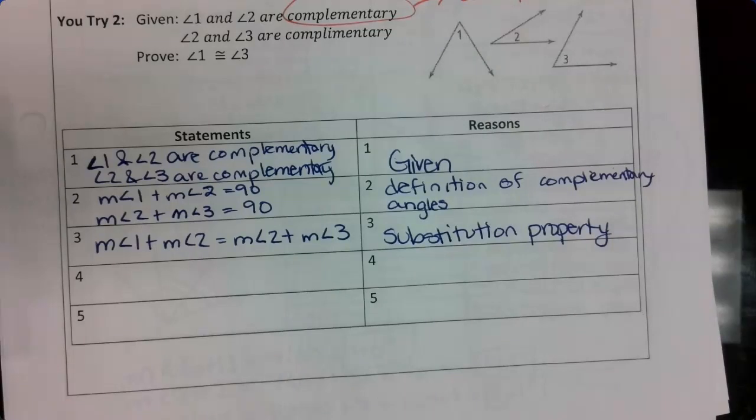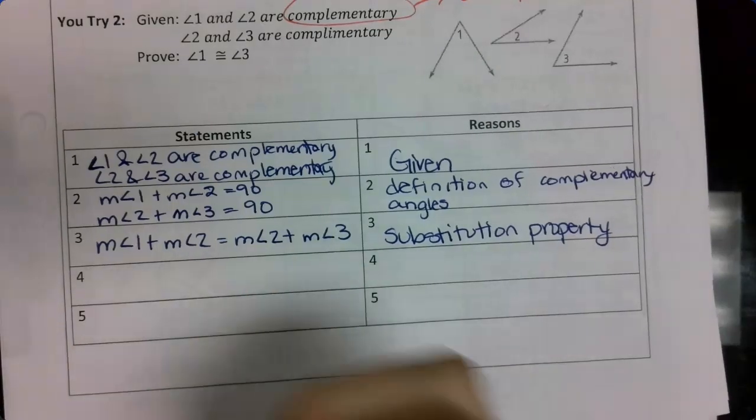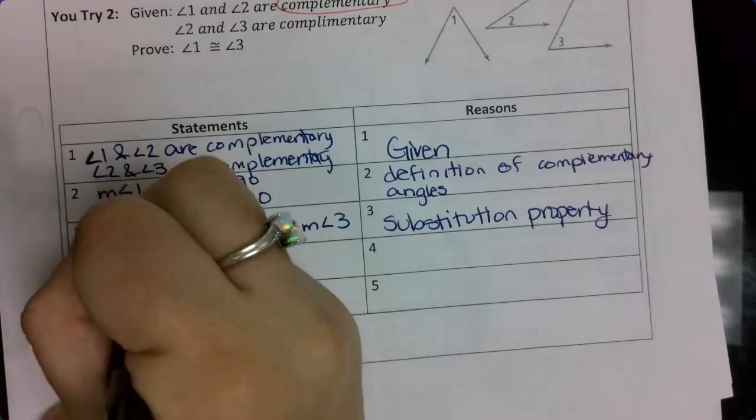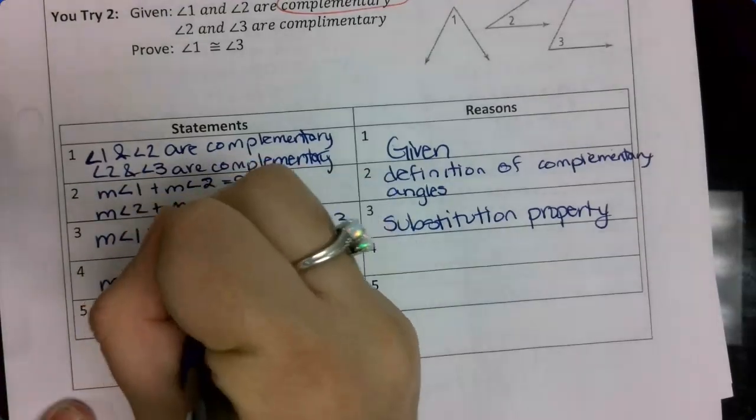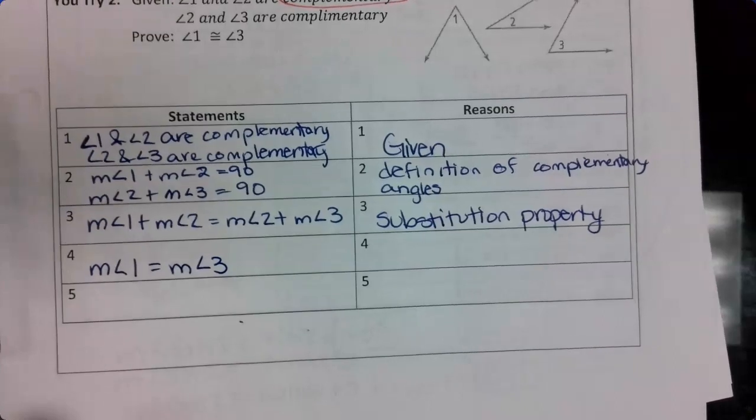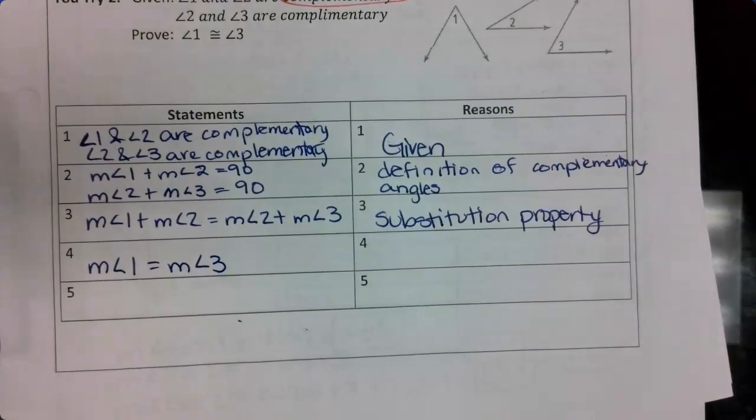Okay, so I see that I have the measure of angle 2 on both sides of my equation. I'm going to get rid of that. So I'm going to have the measure of angle 1 equals the measure of angle 3. What's the word for what I use to get rid of the measure of angle 2? Subtraction.